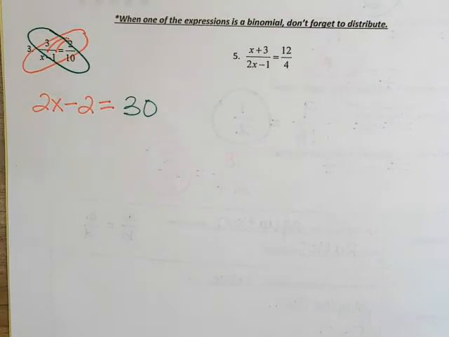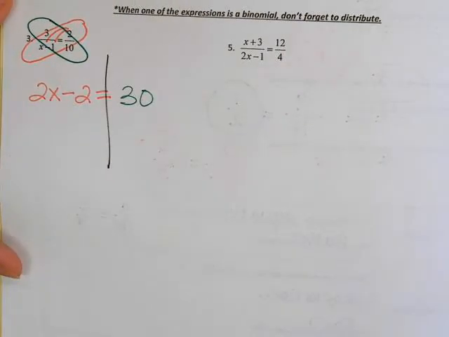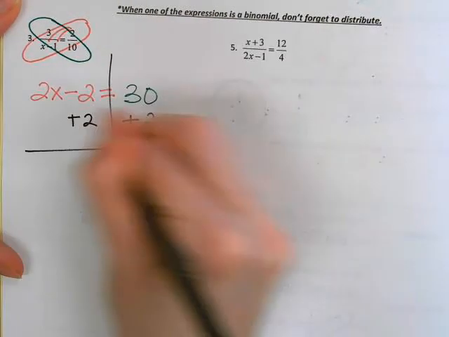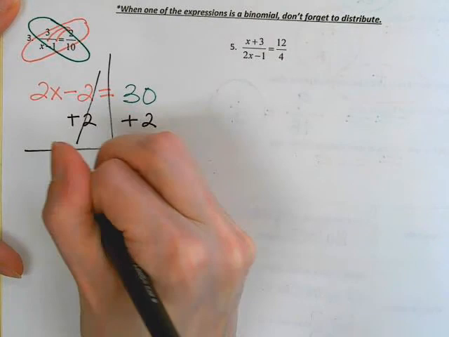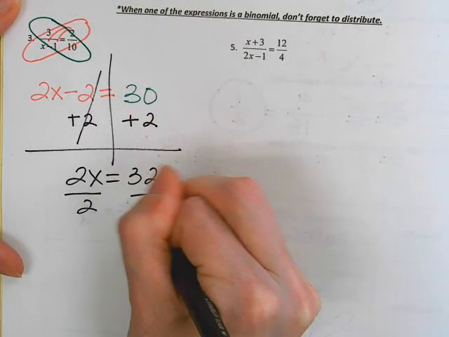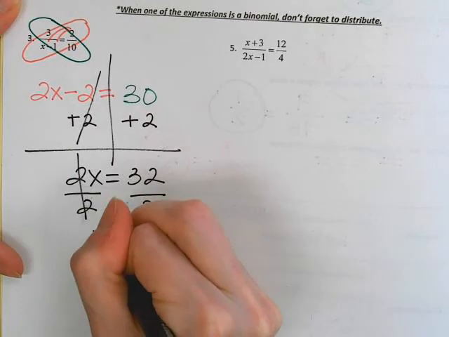All right, go ahead and solve. So you draw the wall. Now this one, first you got to add the 2 over, right, to isolate. And now we're at 2x equals 32, and then we divide, and x ends up being 16.